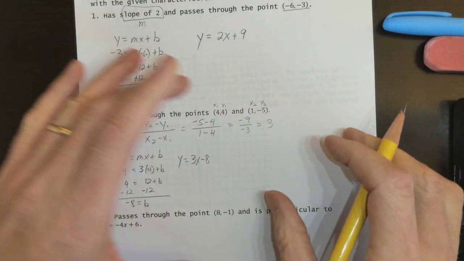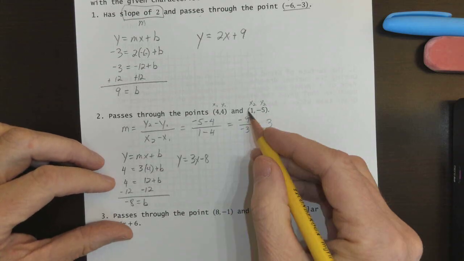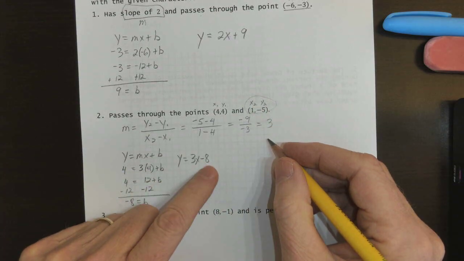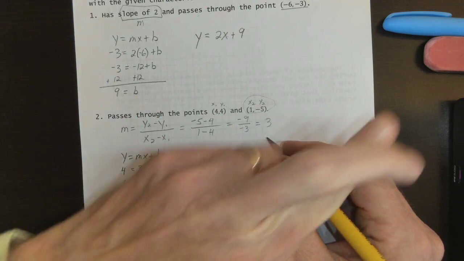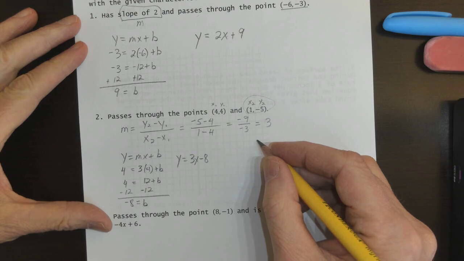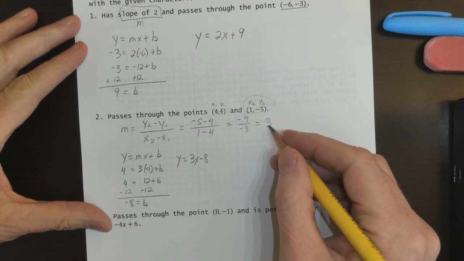Now this isn't part of the problem, but I do want to show you that I could have chosen these 2 points for x and y, and I still would have gotten -8 for b. Let's cross our fingers and hope it works out. But we already figured out this.